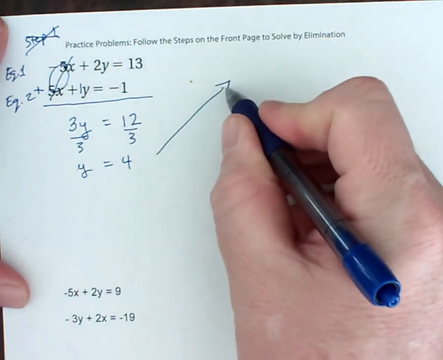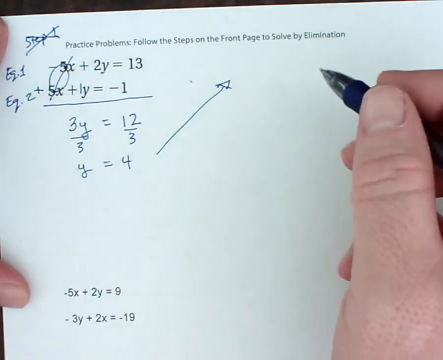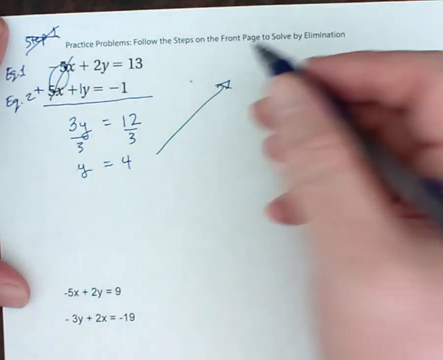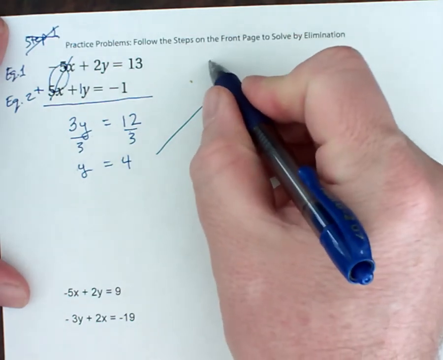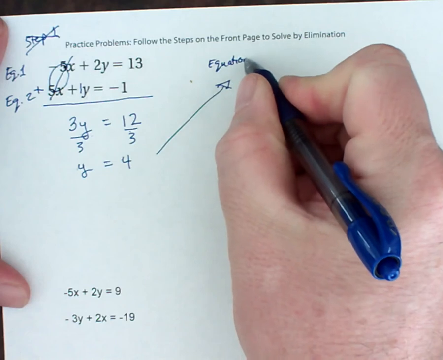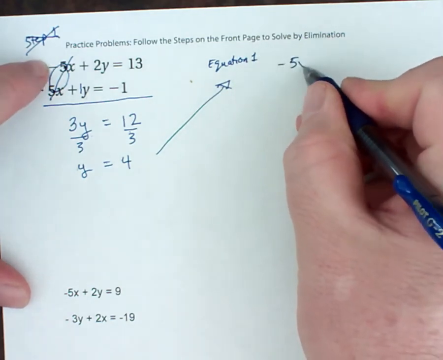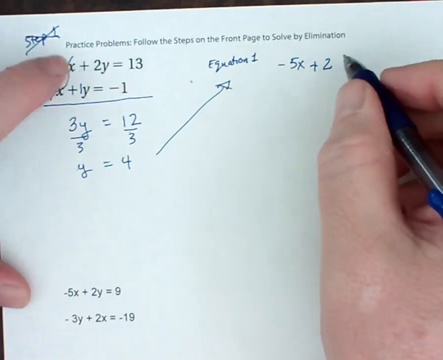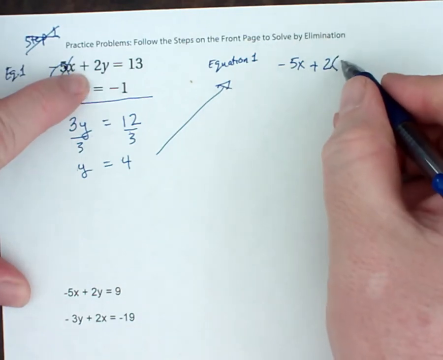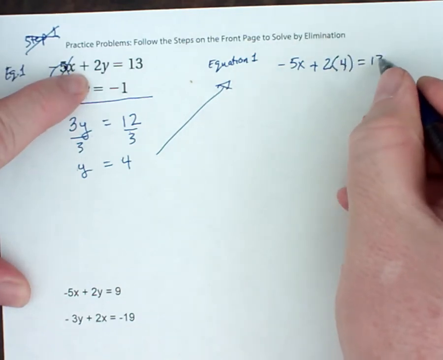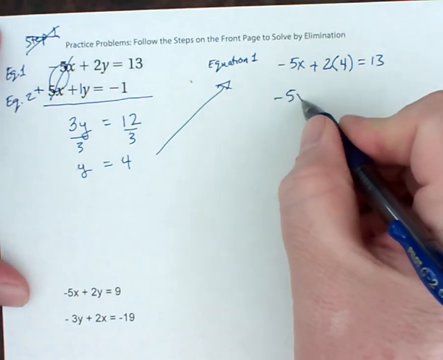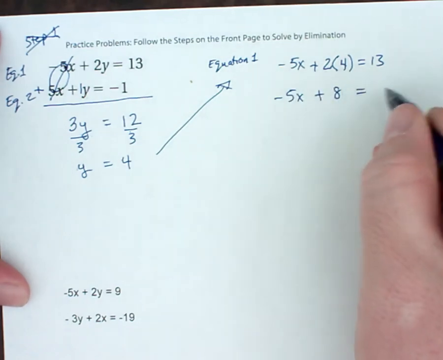So since I know y equals 4, I could pick either equation. Let's just pick equation 1. I don't think there's a big difference on this problem. Negative 5x plus 2, but I know y now, it's 4. Negative 5x plus 8 equals 13.